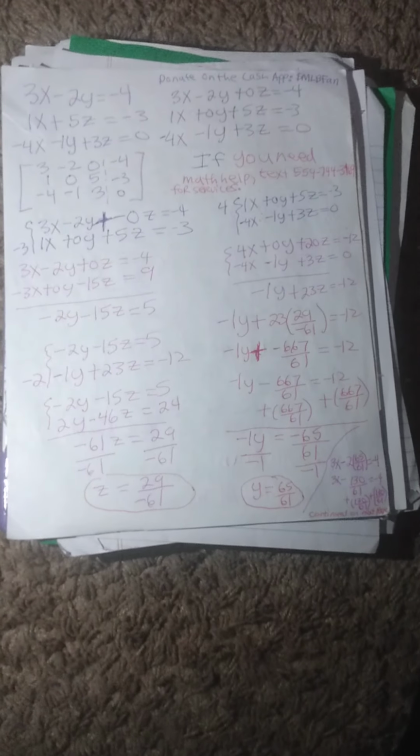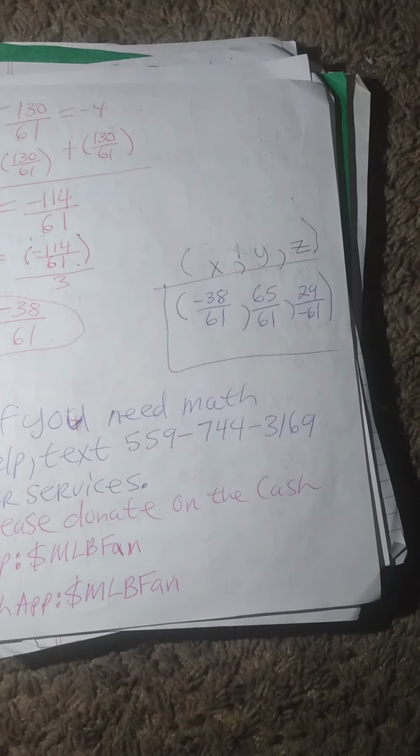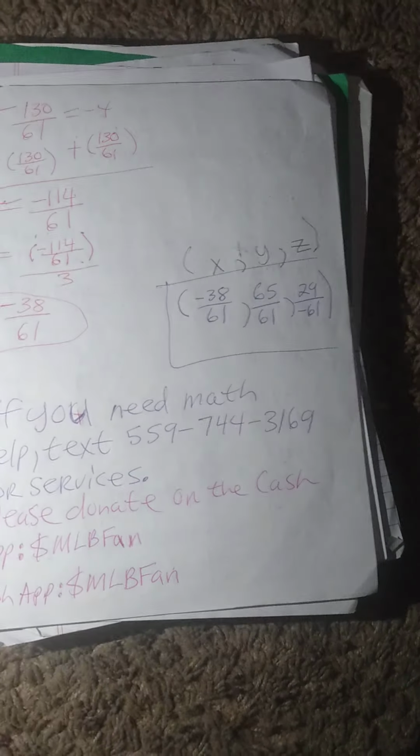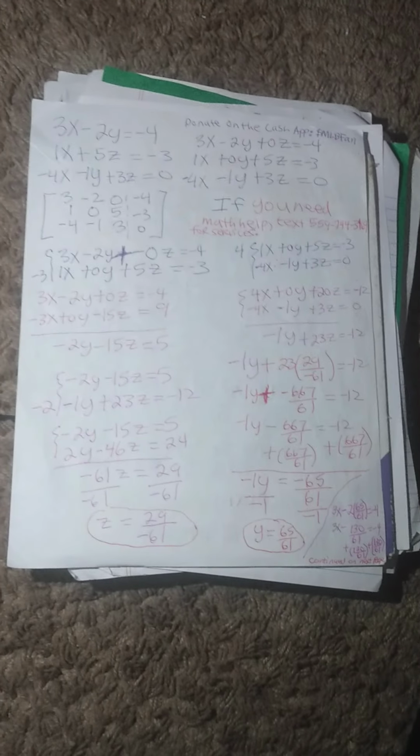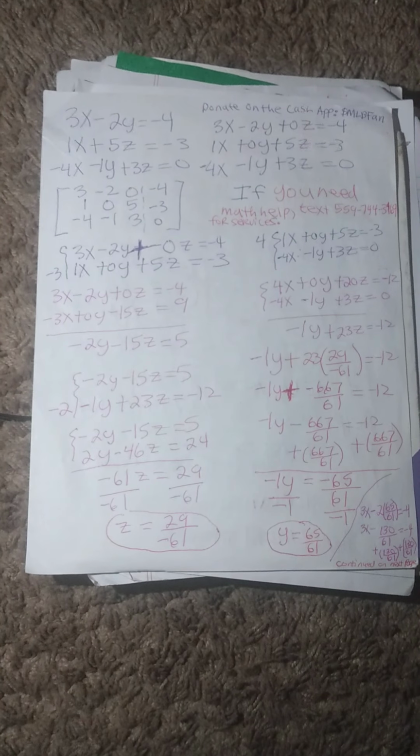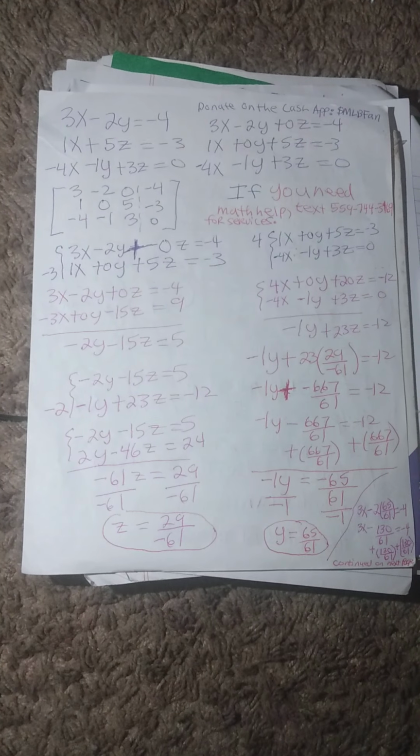Now we will continue on the next page. We get this from the previous section when we substitute the z and y results into the equation.